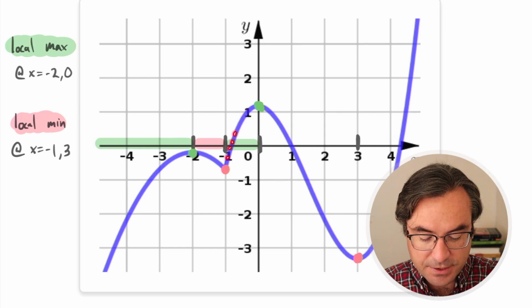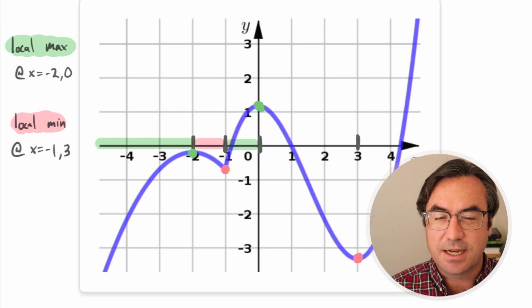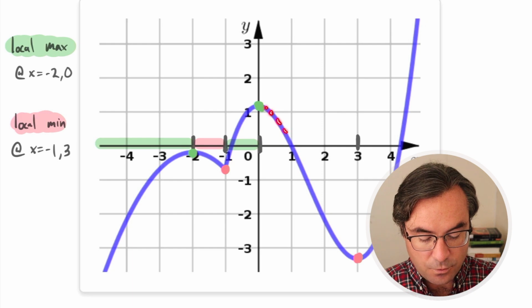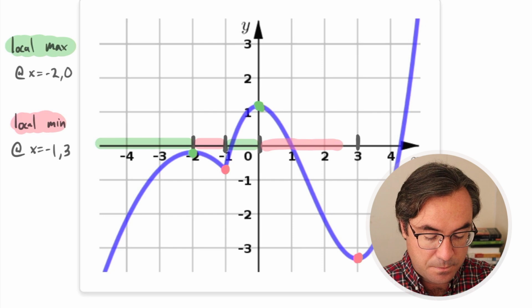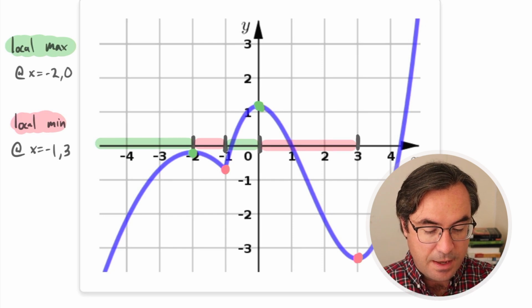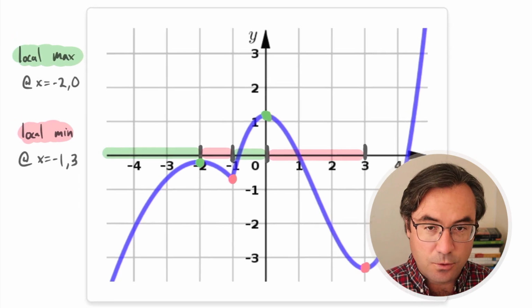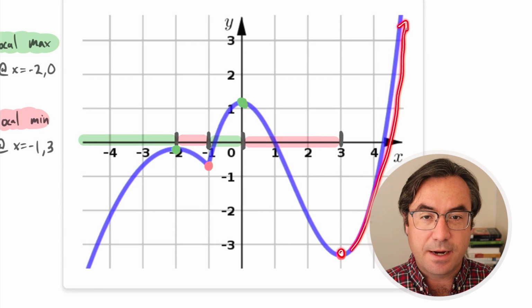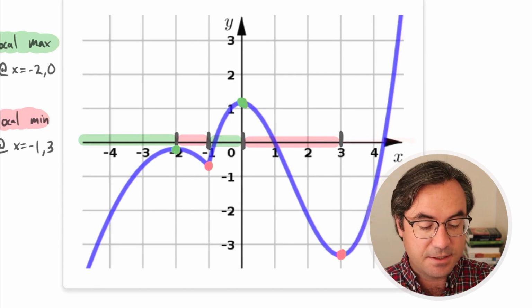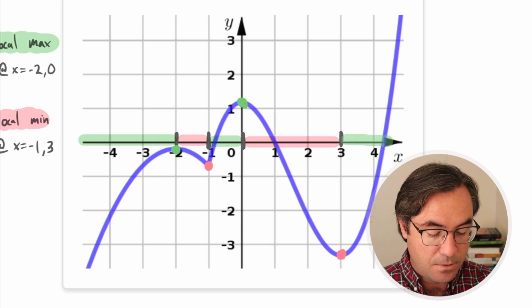So at all the points our function's increasing on that section. And then over here, we're decreasing. And then finally, once we get to that local min, our function was going back up again. So this section of the x-axis was increasing.